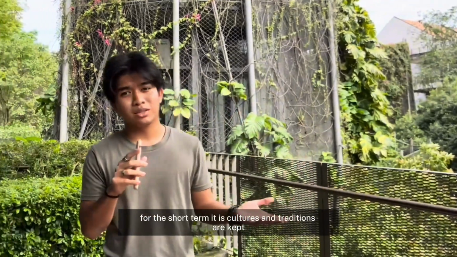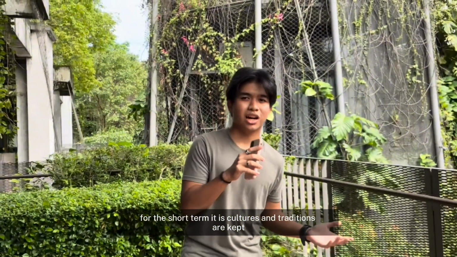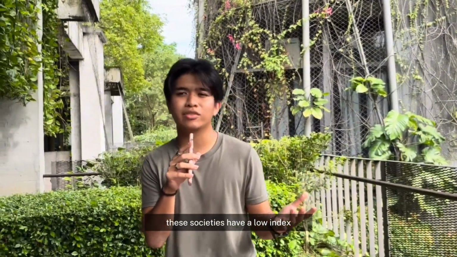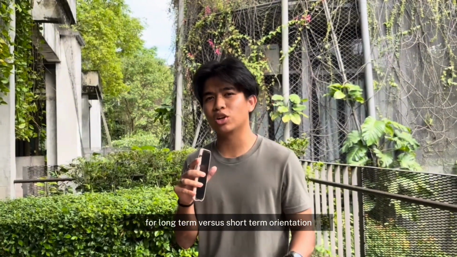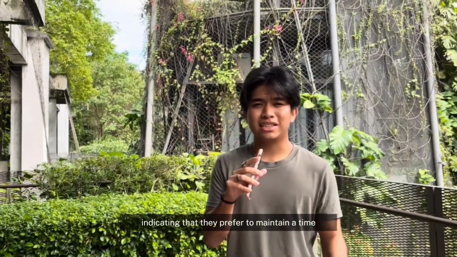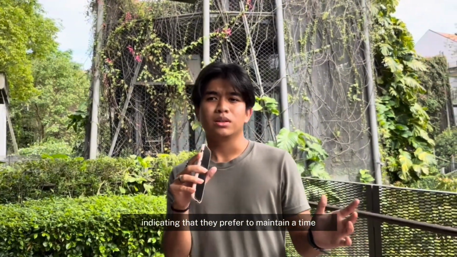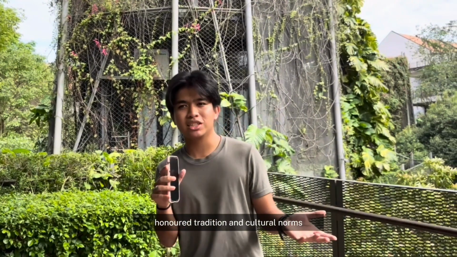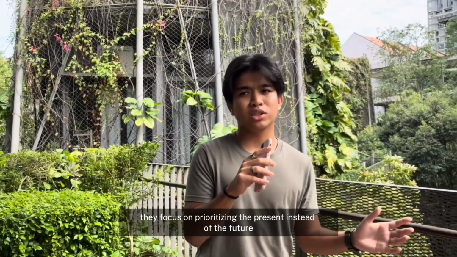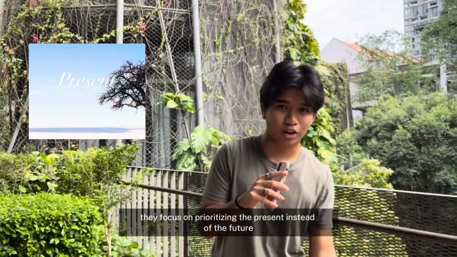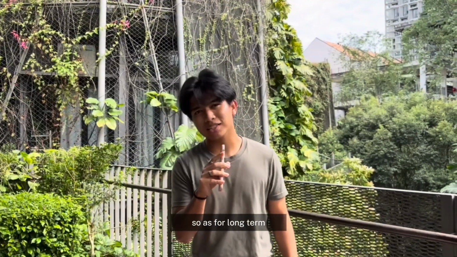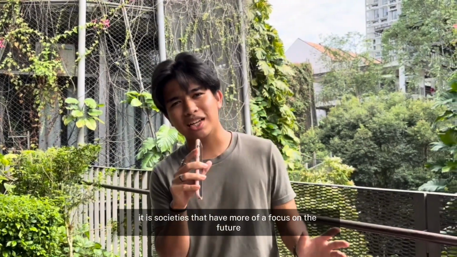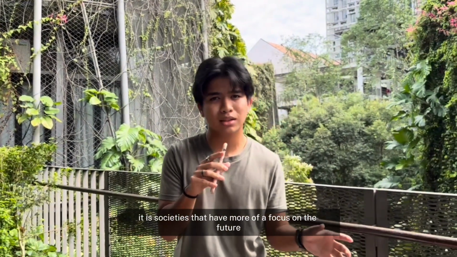For the short-term, it is cultures and traditions are kept. These societies have a low index for long-term versus short-term orientation, indicating that they prefer to maintain a time-honored tradition and cultural norms. They focus on prioritizing the present instead of the future. Whereas for long-term, it is societies that have more of a focus on the future.